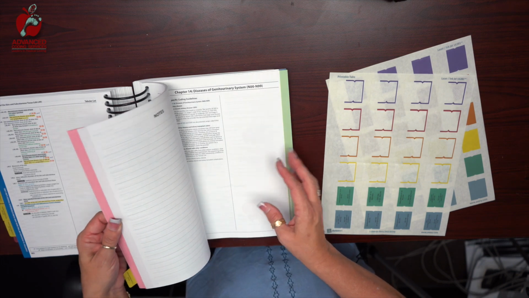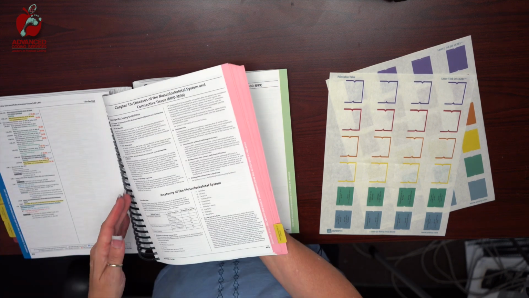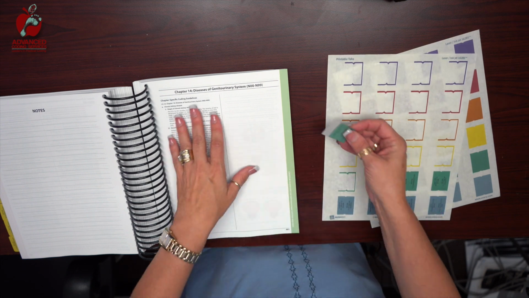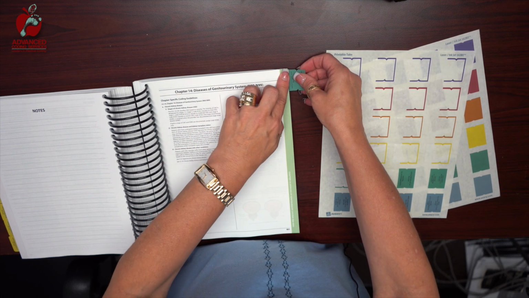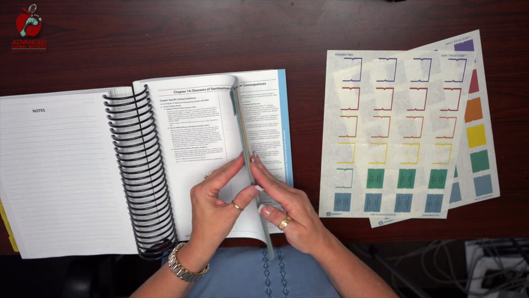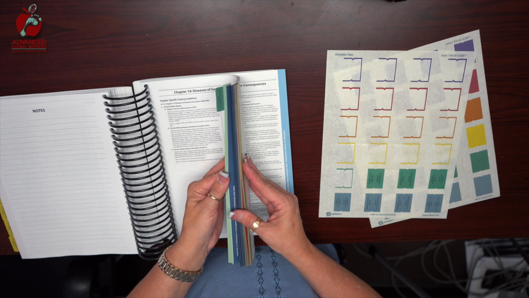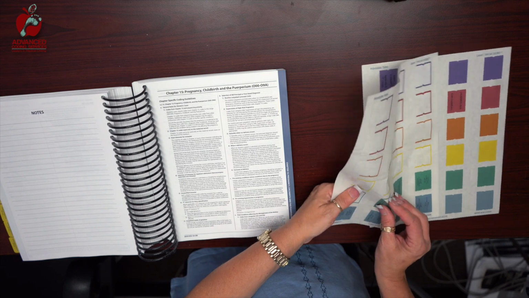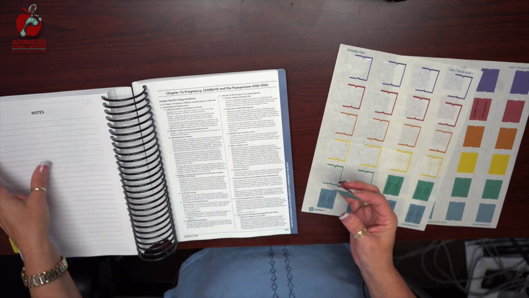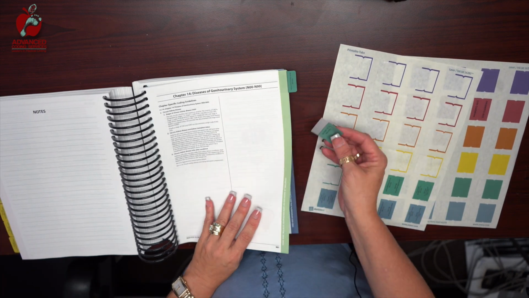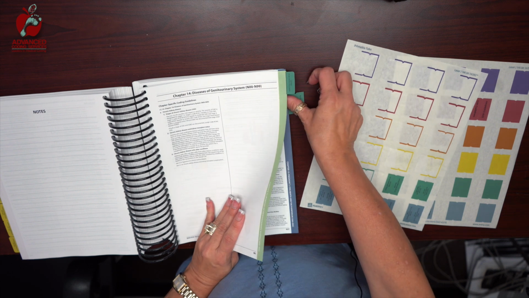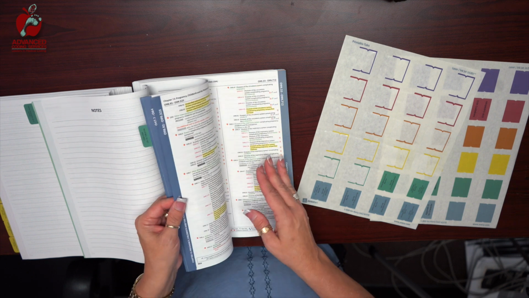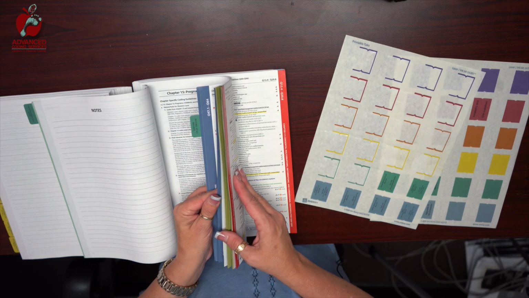Okay, so our next chapter. Oh, look, there's a page for notes. We like those note pages. Chapter 14. Chapter 15. Chapter 15 is pregnancy and childbirth. Those are all our O codes.